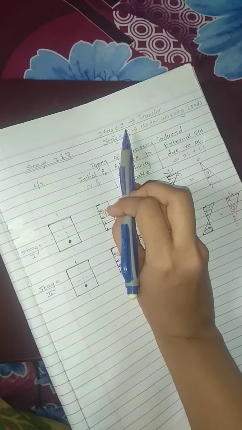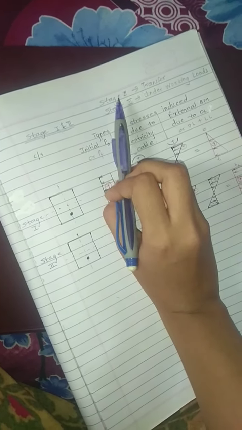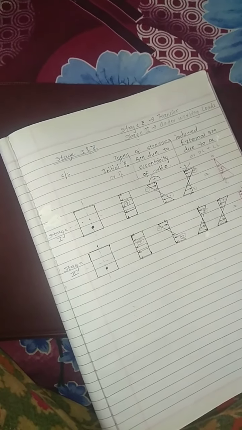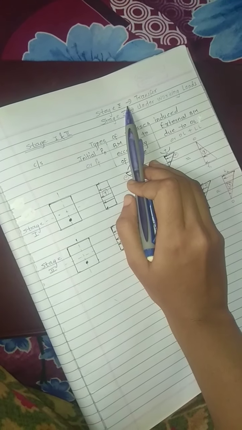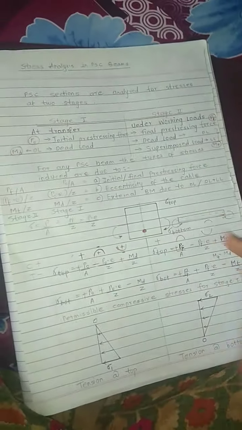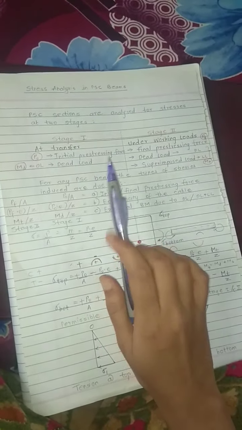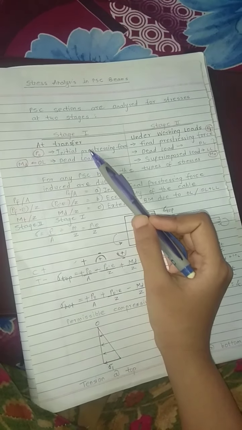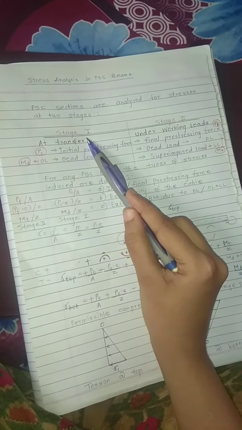Now, while analyzing the stresses in PSC members, we consider these two stages separately and calculate the various stresses induced. Also, we can find the pre-stressing force and eccentricity by making the standard equations. Now, in the first stage, let's see this first. In the first stage, there are two parameters, initial pre-stressing force and dead load. Only these two parameters are considered under this stage.